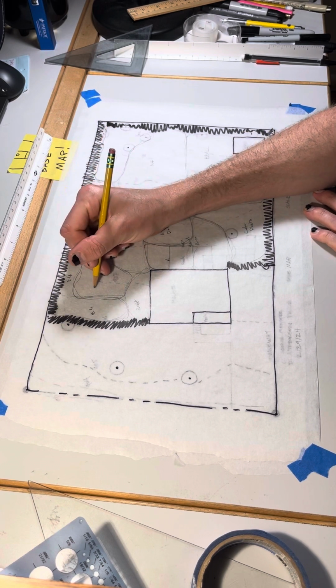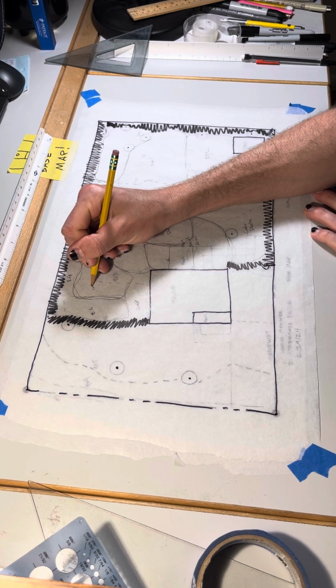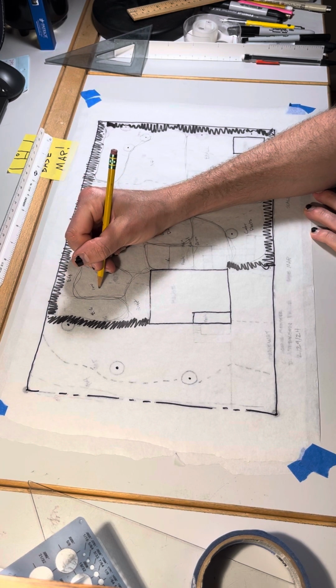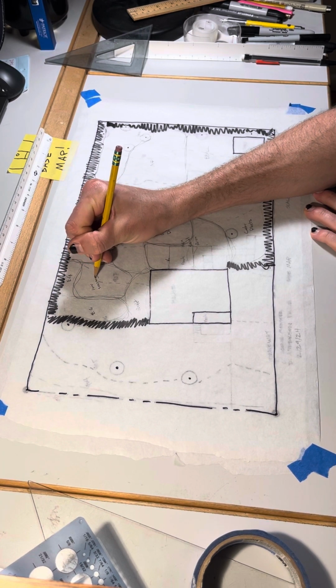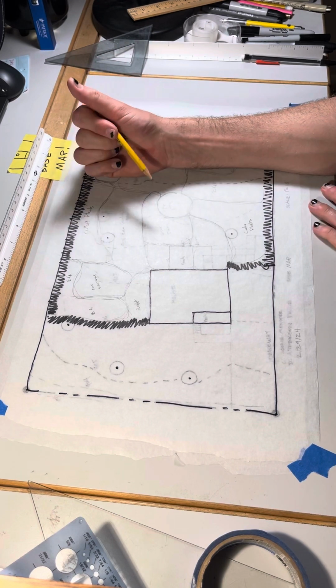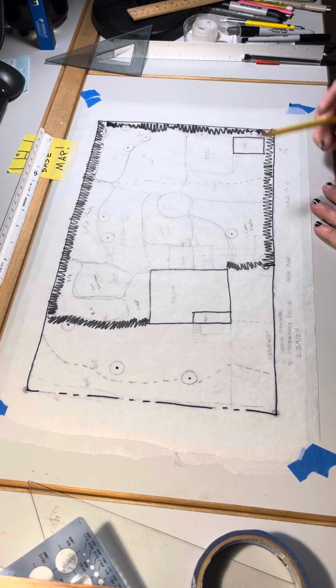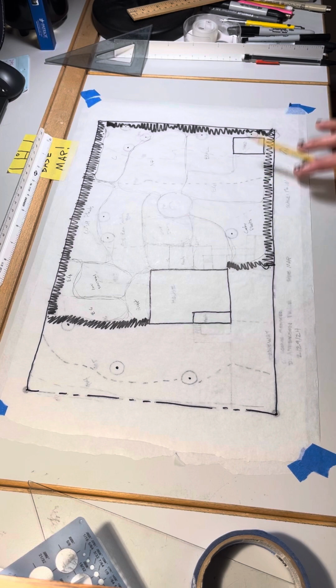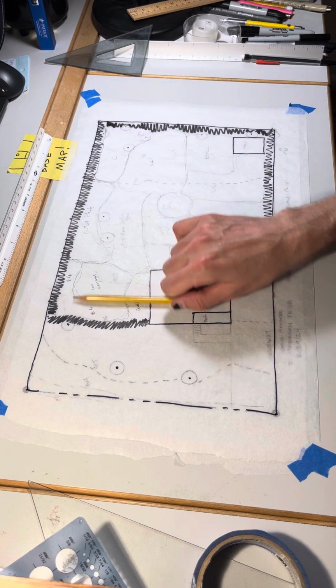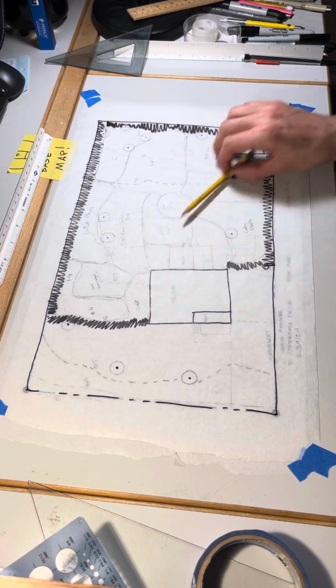We'll just call this low seasonal planting, something like that. So you can just keep it pretty vague. Okay, so that occupies all the space of the backyard.